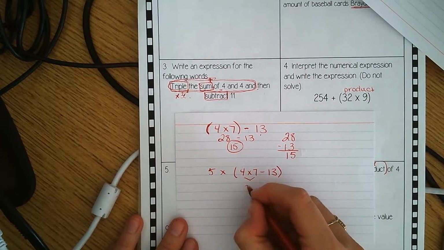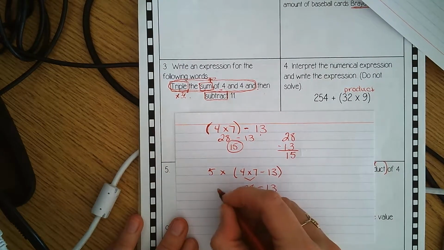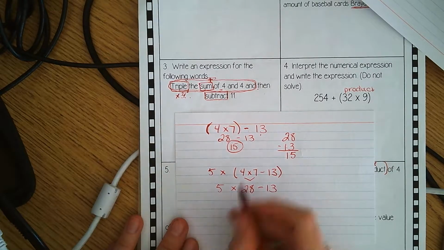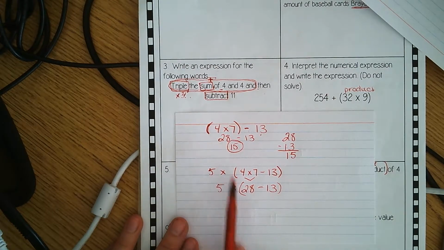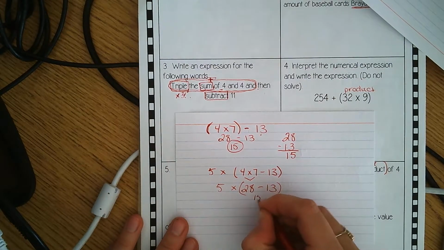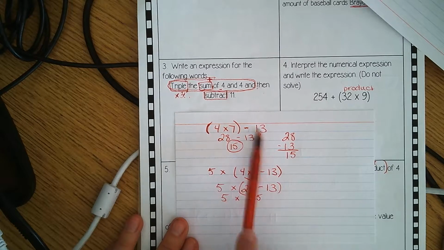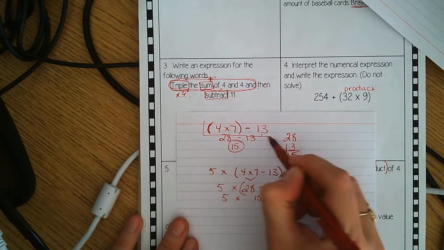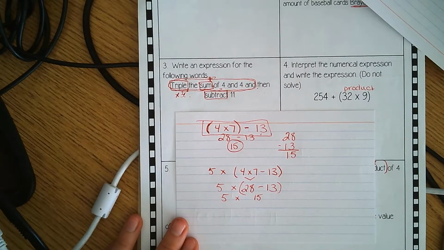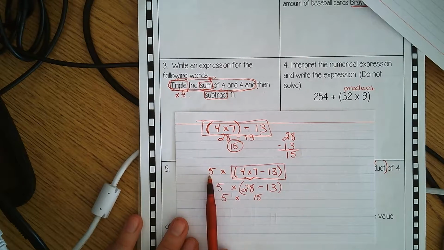4 times 7 is 28, and then minus 13 times 5. These parentheses are still here. I haven't completely taken care of them. I know from my previous problem, 28 minus 13 is 15 times 5. Could you have been able to tell that this number was going to be smaller than this number? If you had looked carefully, you'd see that this product of 4 and 7 minus 13 is in this problem. Except in this problem, the answer is getting multiplied by 5. When you multiply something, does it get bigger or smaller?